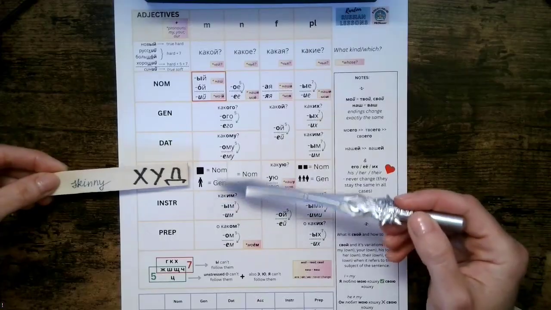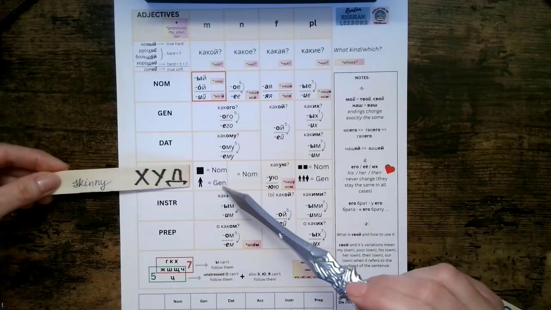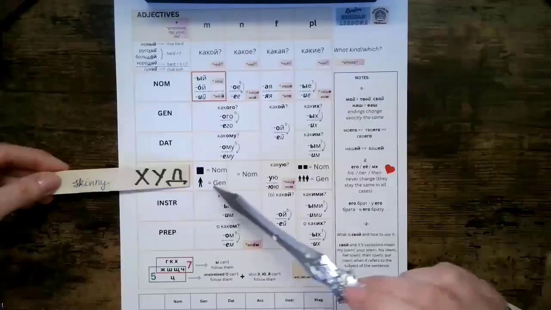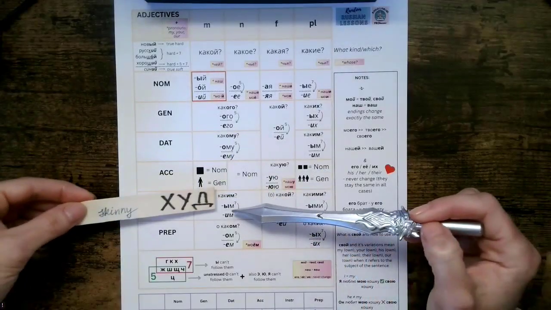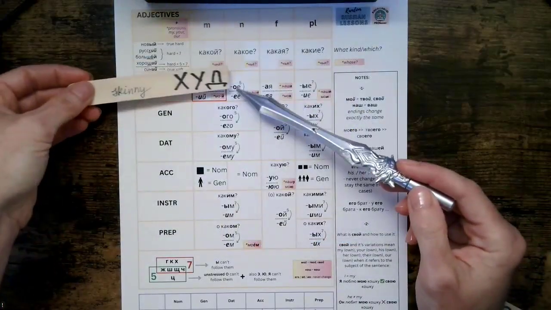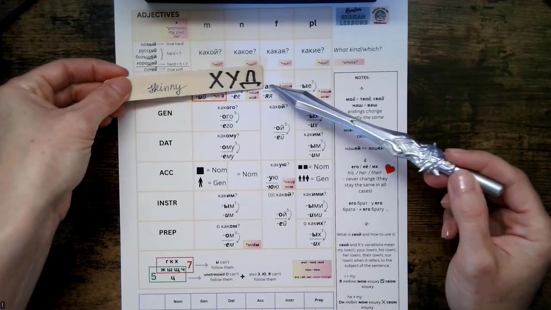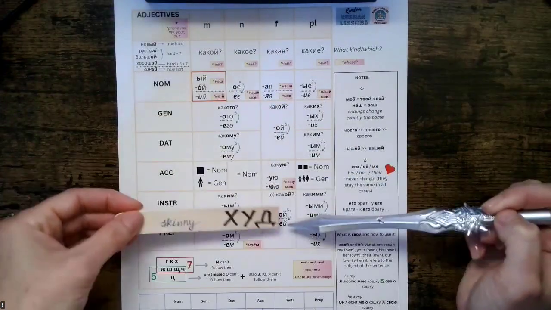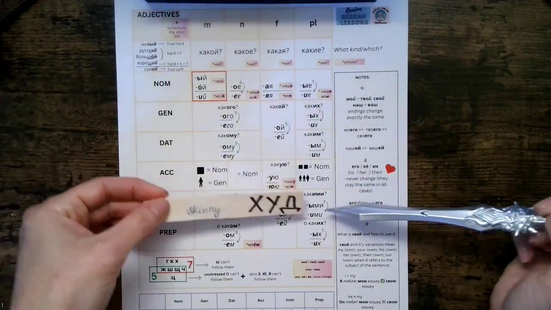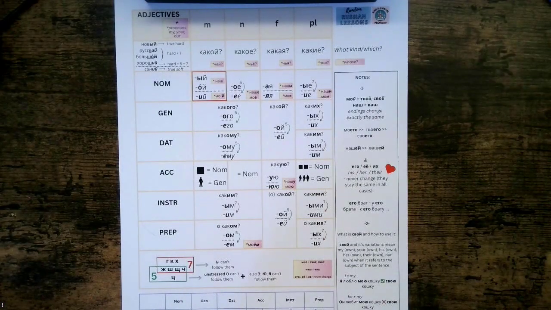Then for accusative, we have to decide if it's nominative or genitive. Usually when we talk about skinny, we're talking about a person, so it will be connected like a skinny boy or a skinny man, a skinny cat, and it will be the same as genitive. For instrumental, худым, prepositional, худом. Neutral, худое, and again, all of these endings. For feminine, худая, худой, худую, худой. Plural, худые, худых, худым. We have to decide, худыми, худых. Okay, so with the true hard, it's pretty simple.